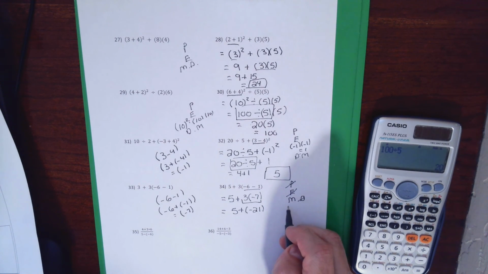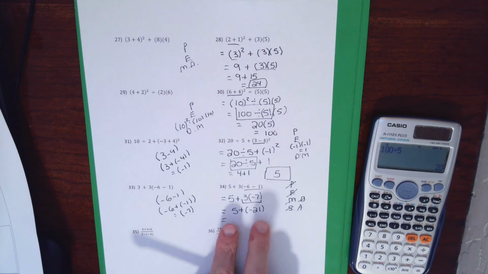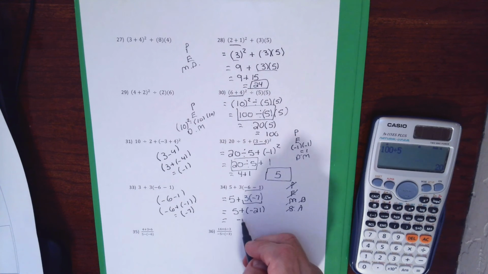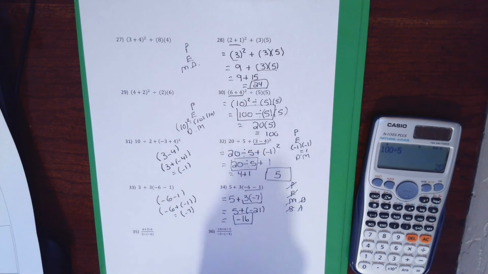And now I'm in the addition and subtraction, and I don't have subtraction, I have addition. When you're adding and the numbers have different signs, you subtract and take the sign of the larger. So I'm going to go 21 minus 5 is 16. The bigger number is negative, so I'm going to make it negative. My answer for 34 should be negative 16.